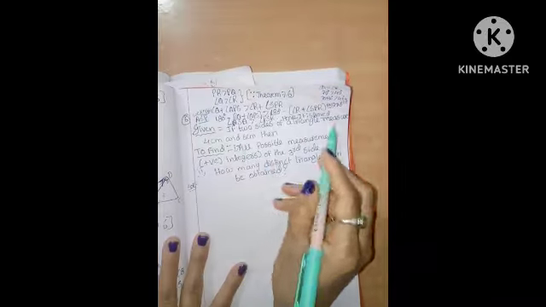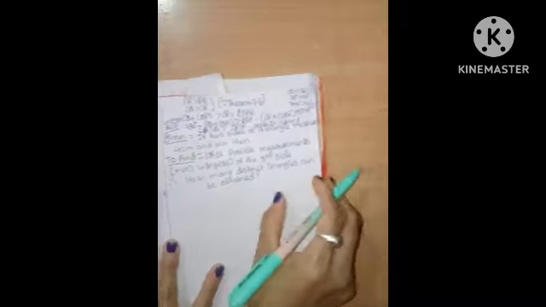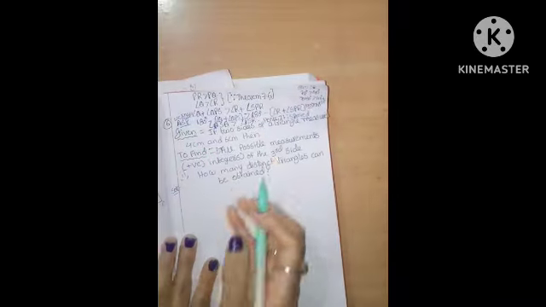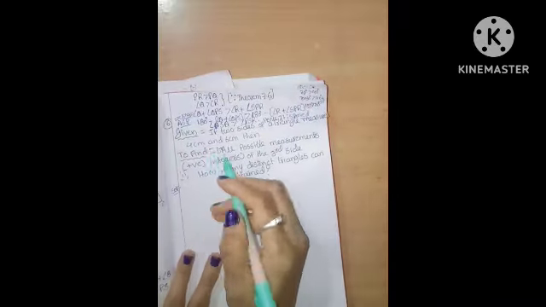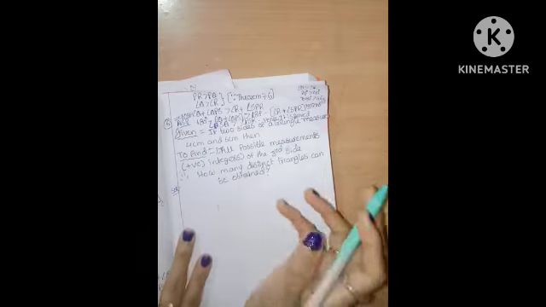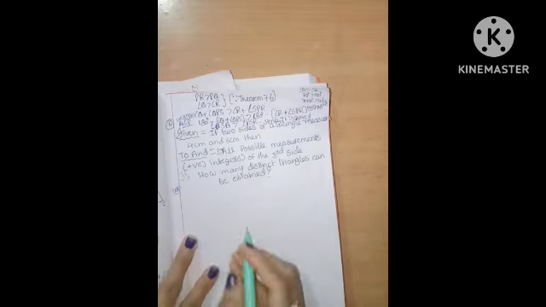If two sides of a triangle measure the given values, let the two sides be A and B, or you can write directly.